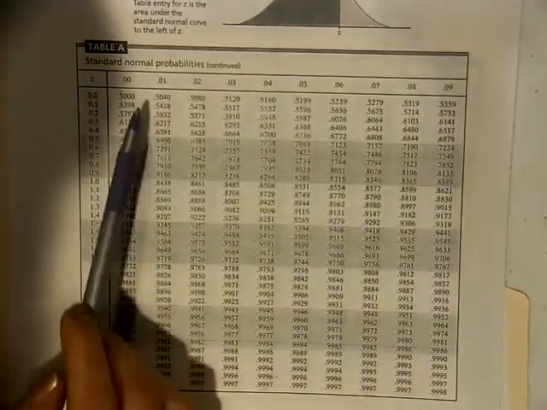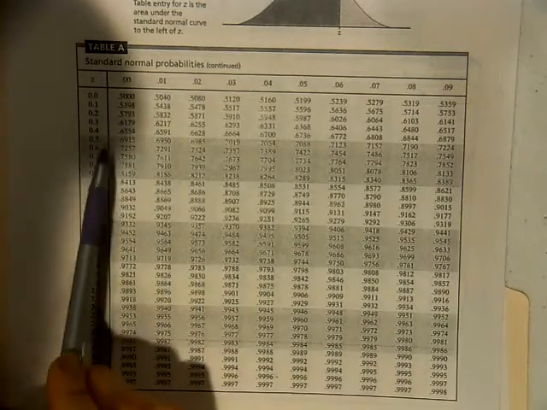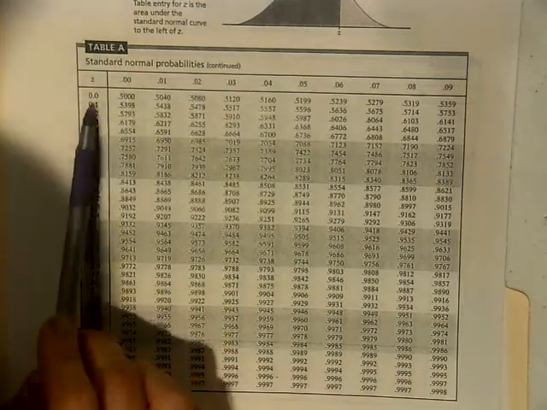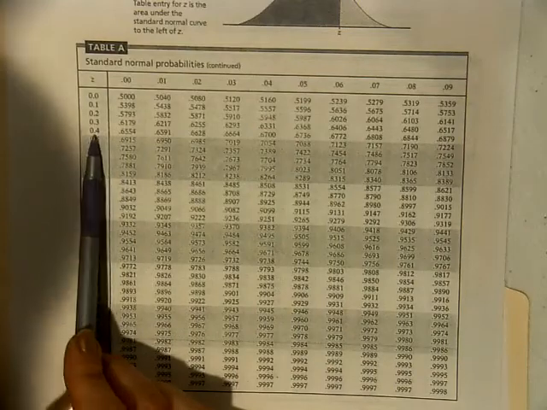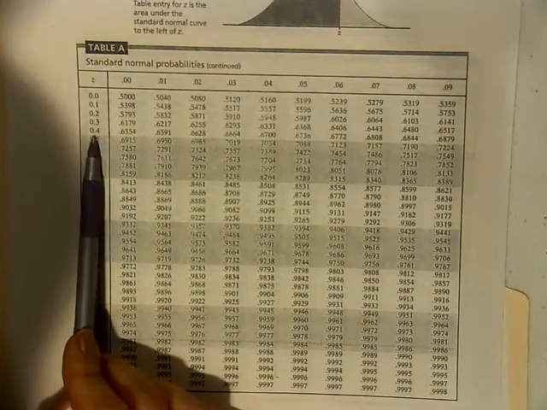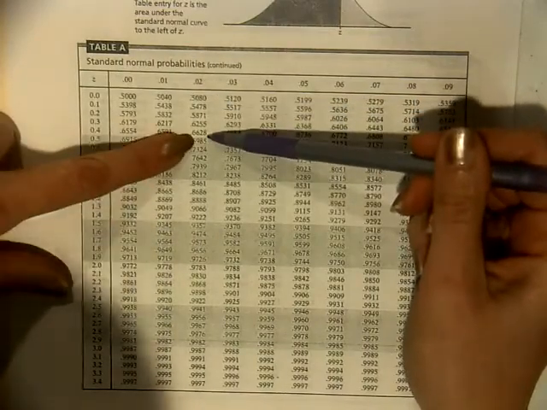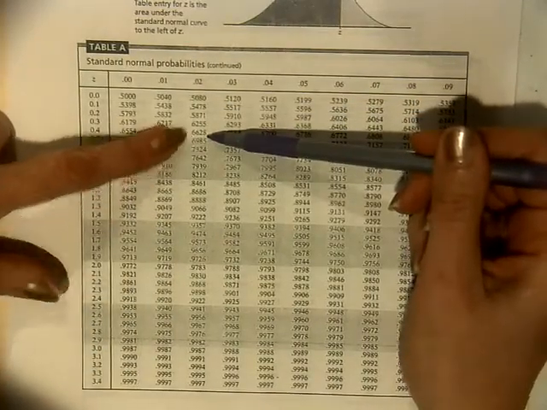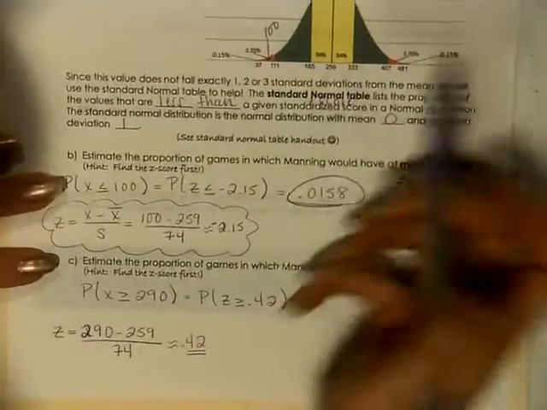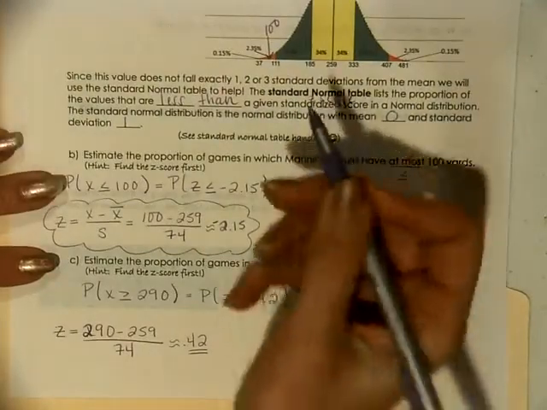My z-score was 0.42, so that corresponds to 0.4, and then I go along the top to 0.02. Where does that cross? At 0.6628.